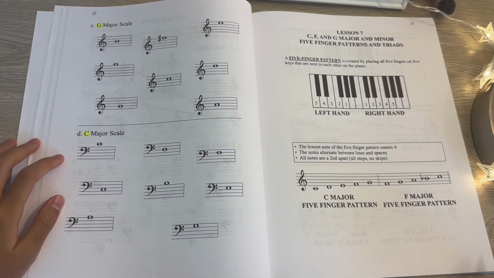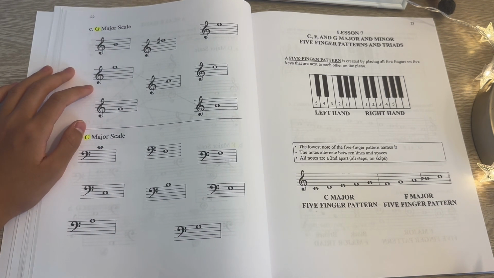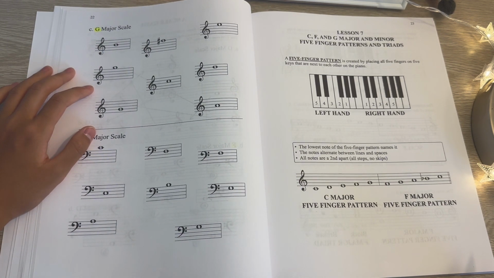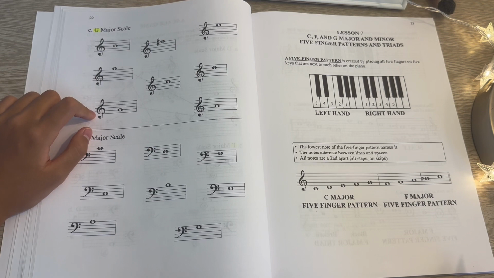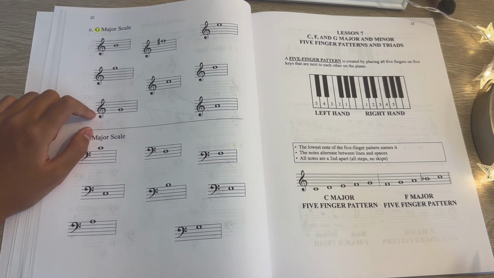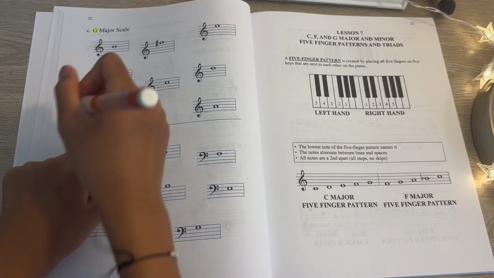Okay, G major. Let's find our first note. It's going to be our low G. So let's find our G. Where are our Gs? Here, these 2 are our Gs. But we always start on the lower G because it's an ascending scale. Ascending means the scale is going upwards. Basically, the notes are going higher and not lower. So yeah, that's going to be our first note.